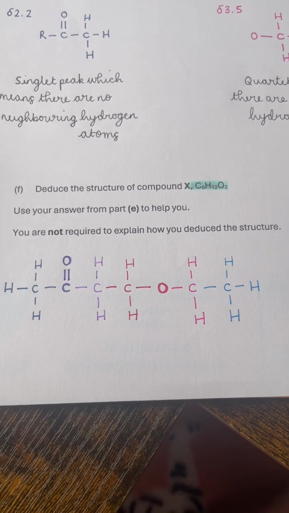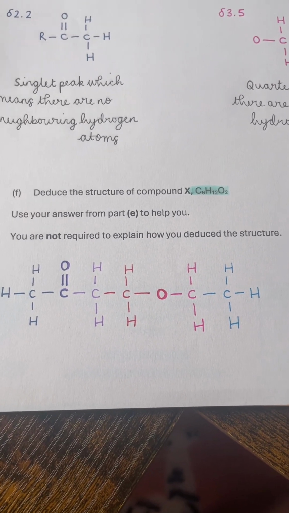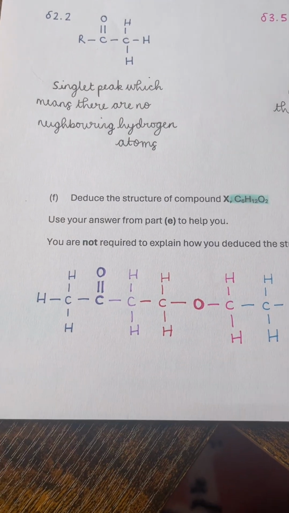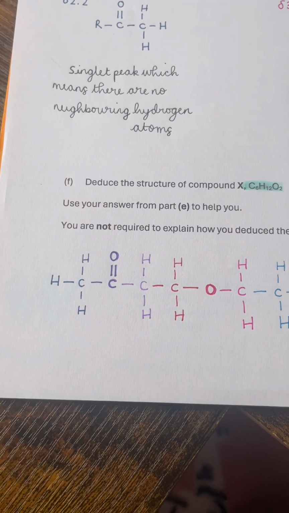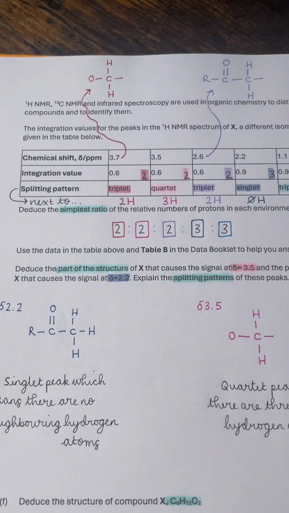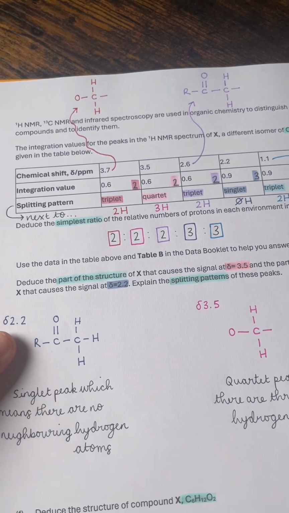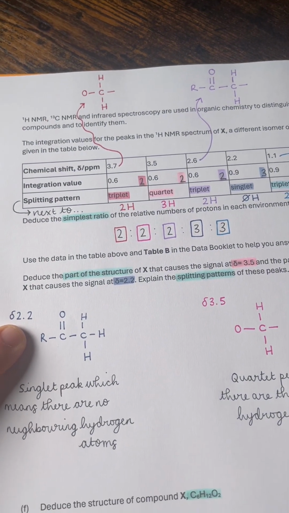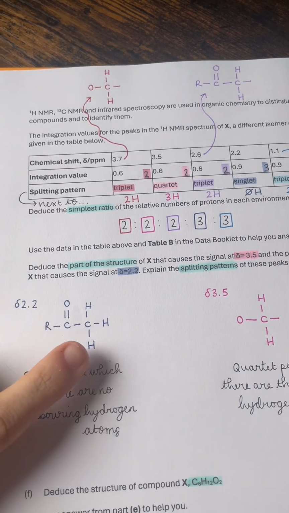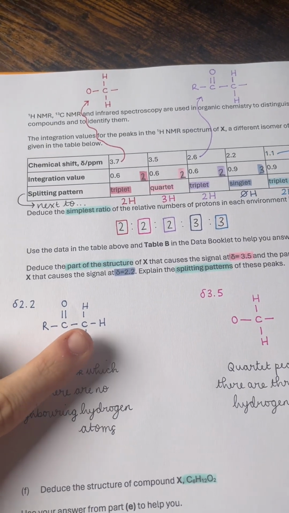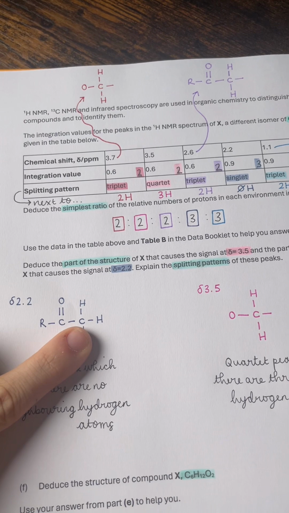I guess the data sheet will always present them in a certain way and you might need to flip some of the fragments around. The other thing that I know students find difficult is we've got 2 peaks that lie within the 2.1 to 2.6 range, and the 2.2 peak, as described, is a C=O next to the CH3, and that forms one end.